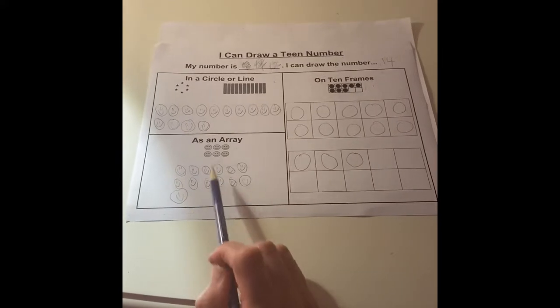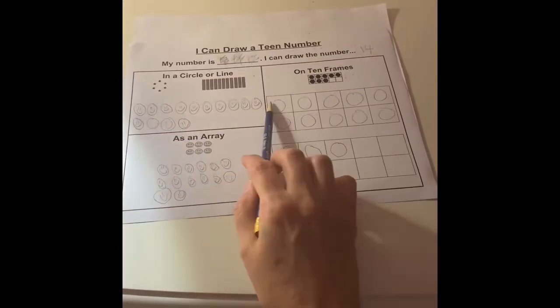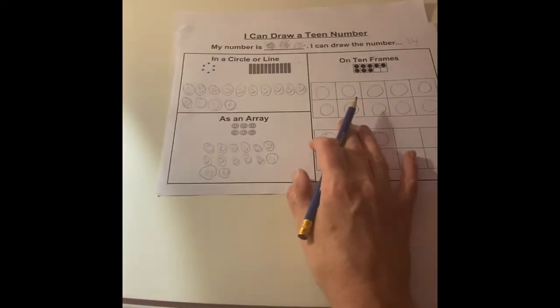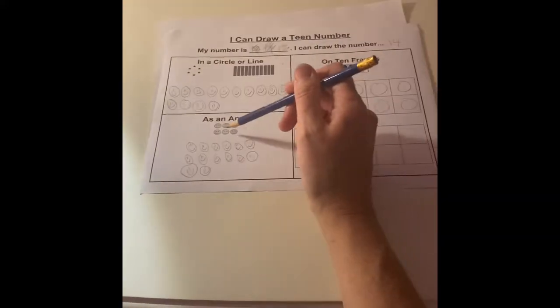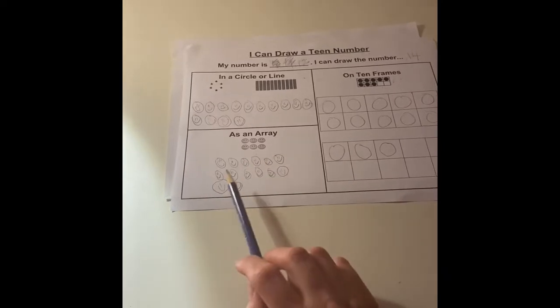And then here I made an array just with kind of rows, but I made it in a different way than those rows. Now, a true array, like if we were doing an array for multiplication, would have, I think, even rows. So an array for 14 could be a row of 7 and then another row of 7. That is a little advanced. We haven't really learned about arrays in kindergarten yet, but I think just doing your smiley faces in rows is just fine. Okay, and I don't think they have to be even for our purposes.